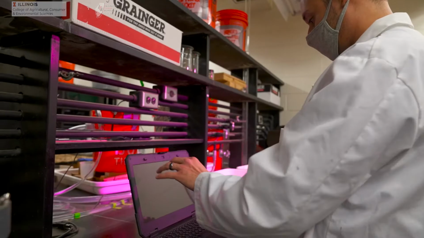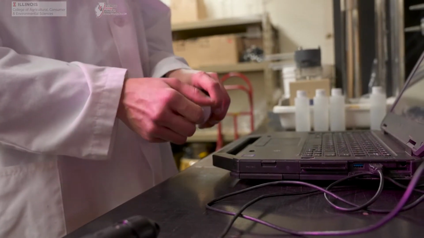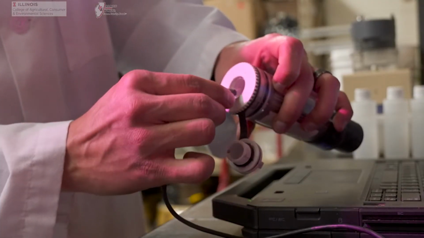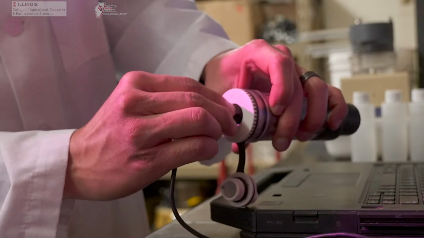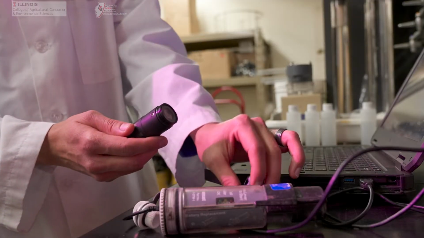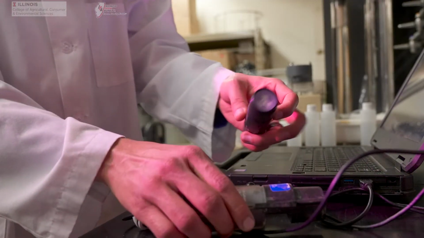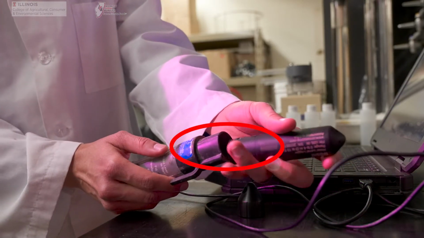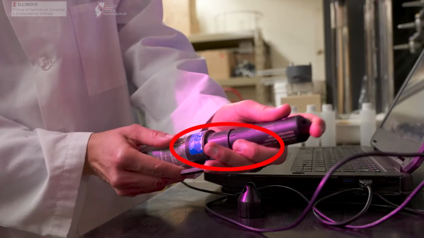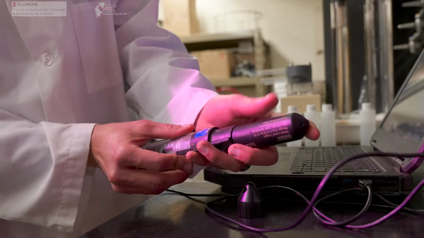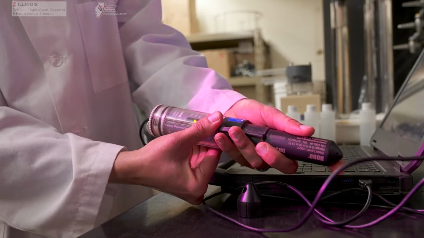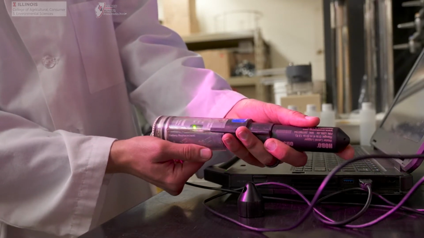Unscrew the cap at the end of the transfer shuttle and connect the USB shuttle cable to the computer and the shuttle. Unscrew the water depth sensor cap and insert the sensor into the shuttle. Make sure the small notch on the sensor is aligned with the shuttle to connect the devices. Press the magnetic lever on the shuttle and wait for the green light to turn on, indicating a successful connection.